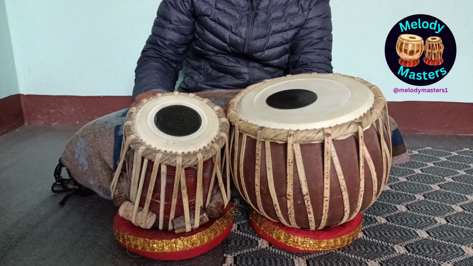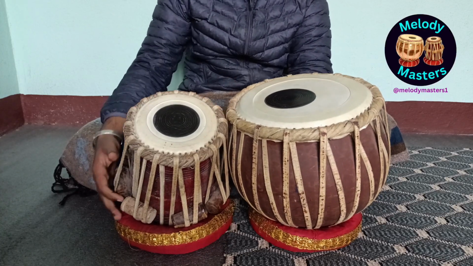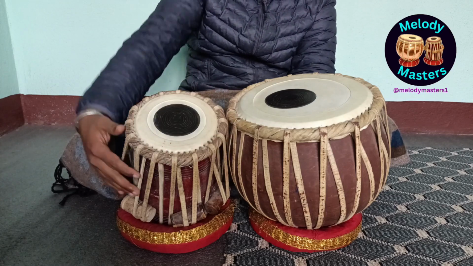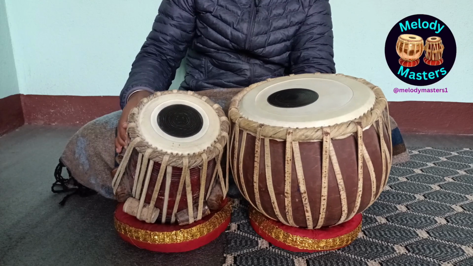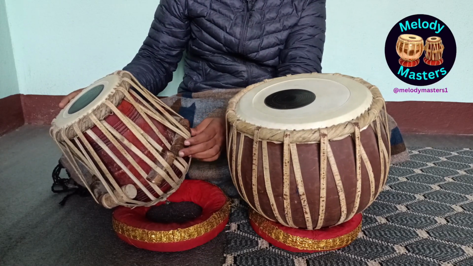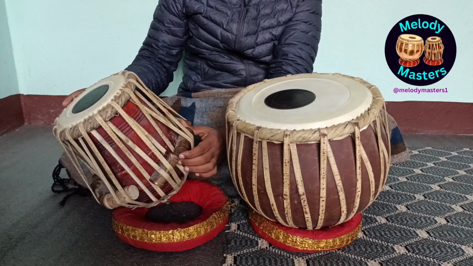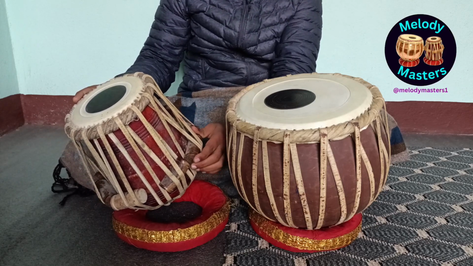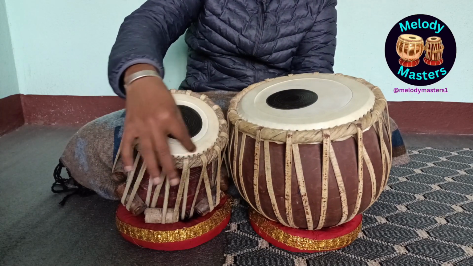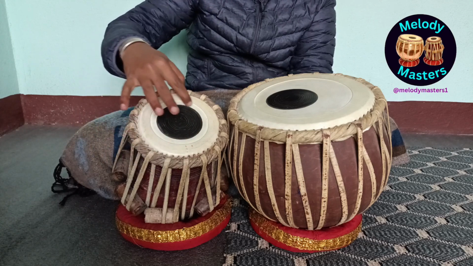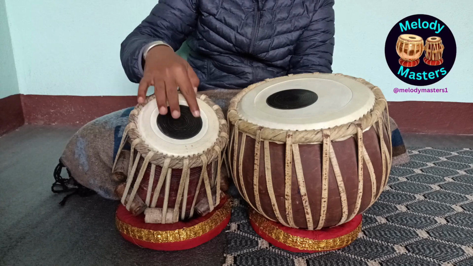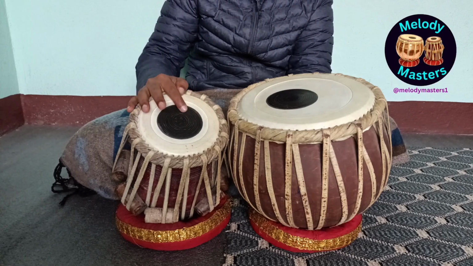So these are some of the parts. We have more names, but if you want to play tabla, you don't need to know all these parts. This is a gatta, these wooden blocks in a cylindrical shape. We call this gatta. And this is gajra. This is chati, and this is maidan, which I translated as a field or a ground. And this is our shahi. This blackish part is called shahi.